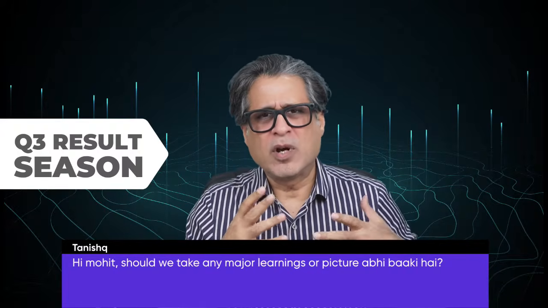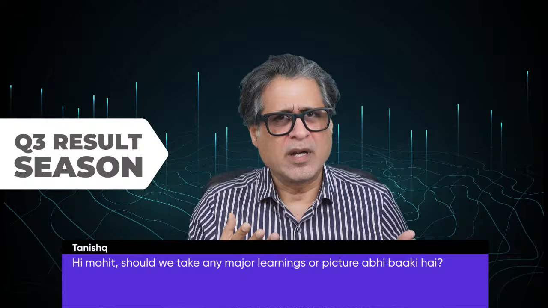Currently, mid and small caps are not cheap. The valuations are very high. But if this trend continues for maybe another 3, 4, 5 months, then you can see that the valuation will come into a very attractive zone. So these are interesting points.